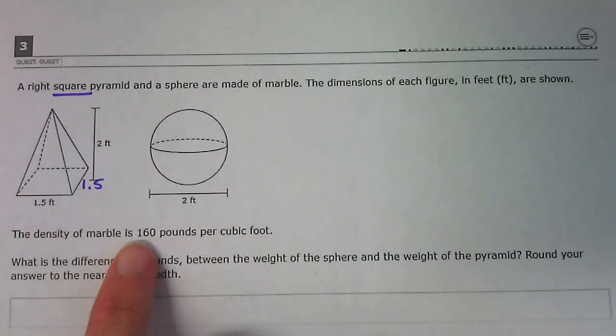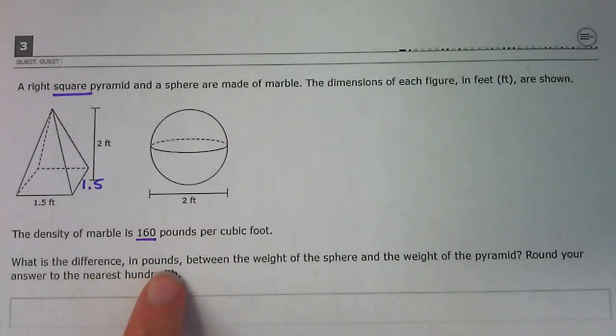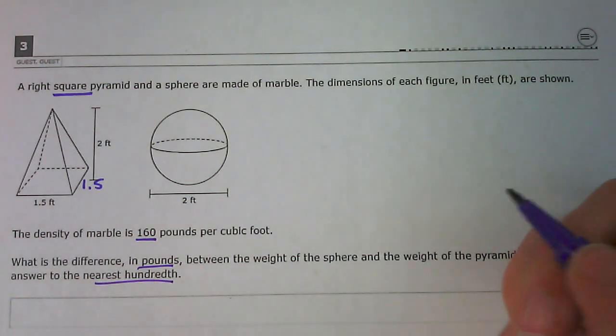It says the density of the marble is 160 pounds per cubic foot. What is the difference in pounds between the weight of the sphere and the weight of the pyramid? Round your answer to the nearest hundredth.